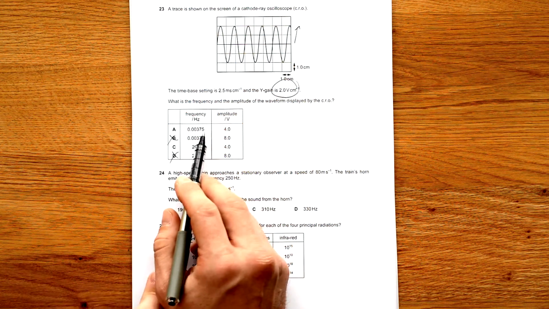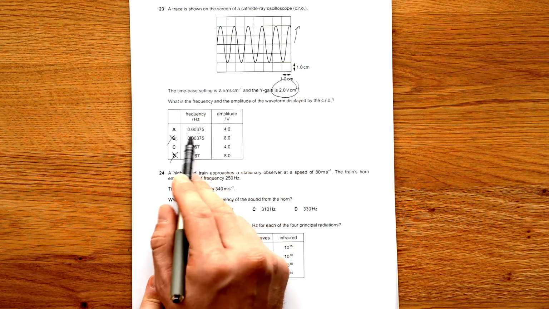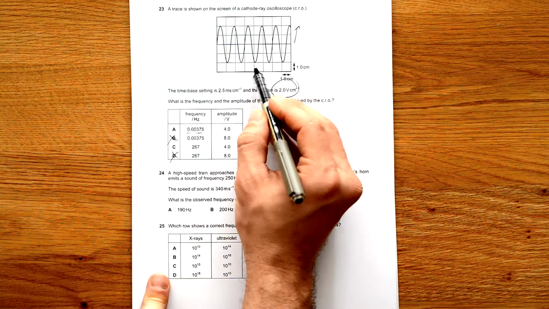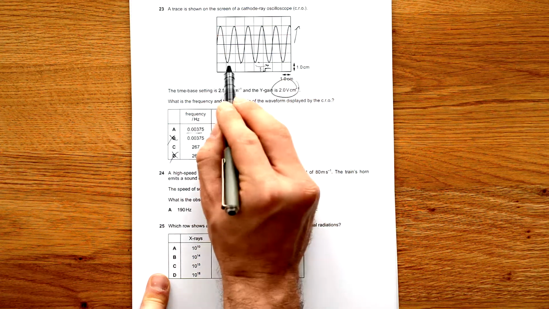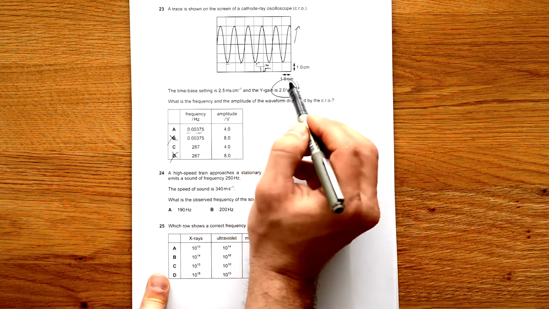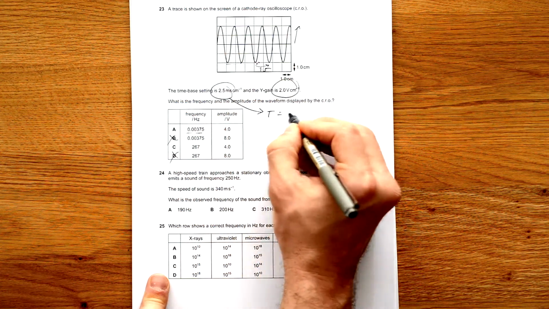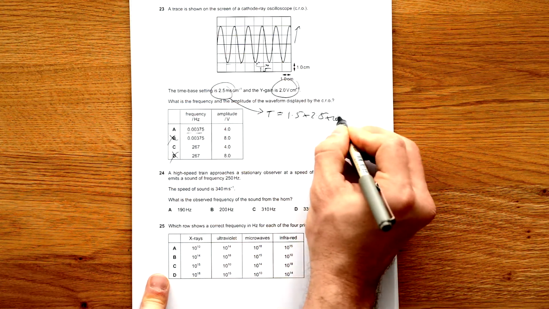What is the frequency though? Well, we can see that it's not going to be A, can't we? Because that's a tiny, tiny frequency. Let's just check it though. How many squares are we going across? That's 1.5 because 2 waves is 3. We can see that there. So one time period is 1.5 squares, but that's 2.25. So time period is going to be 1.5 times 2.5 times 10 to the minus 3.